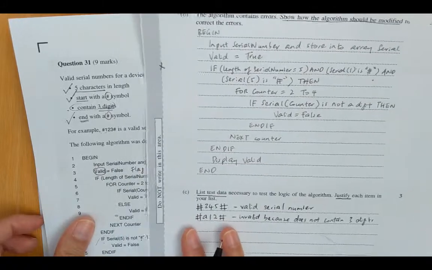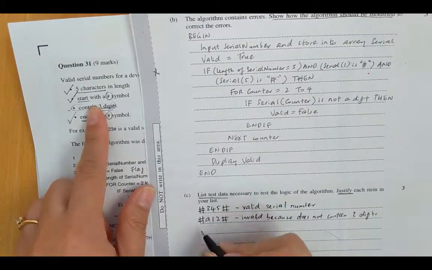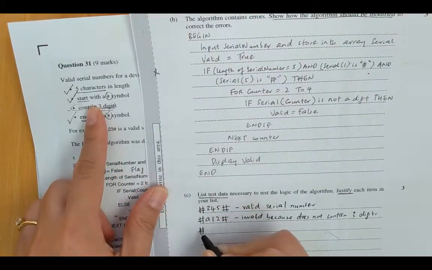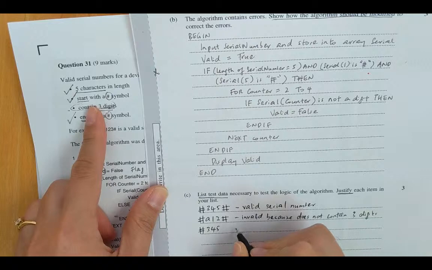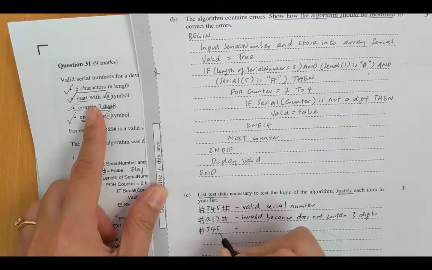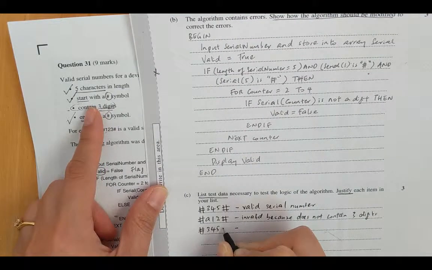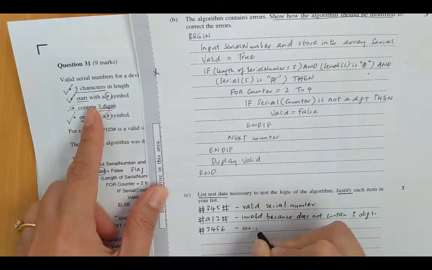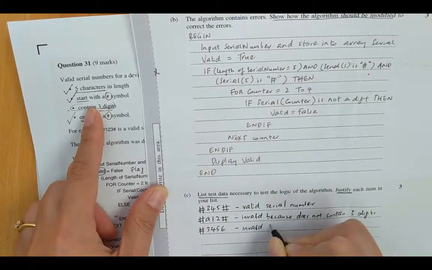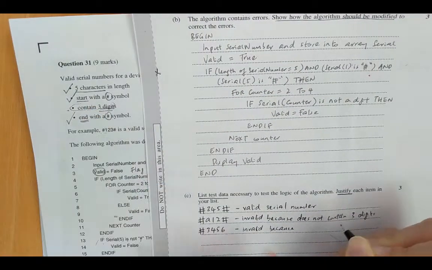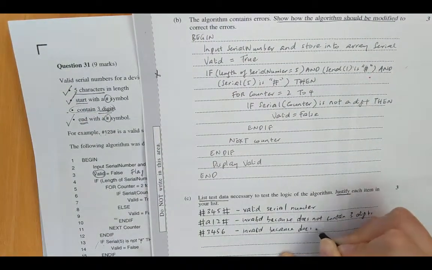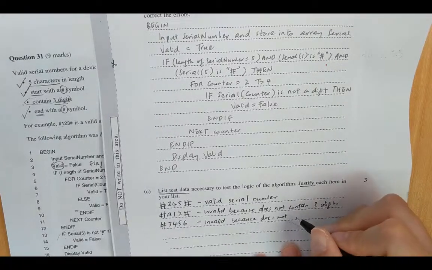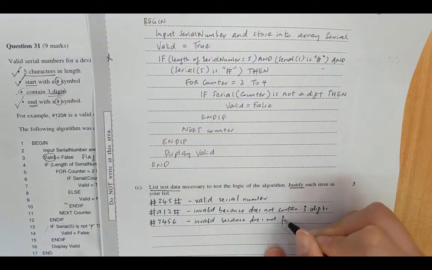Okay, another one could be starts with a hash and then 3 digits but does not finish with a hash. Maybe we can say finishes with a 6. Okay, invalid because it does not finish with a hash.